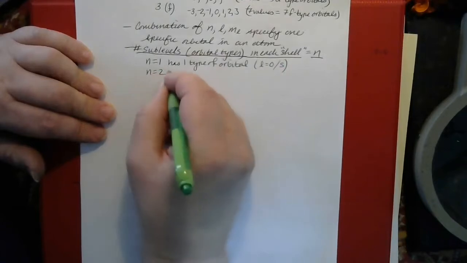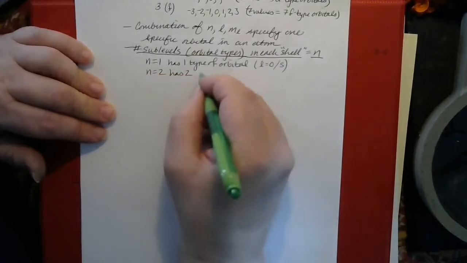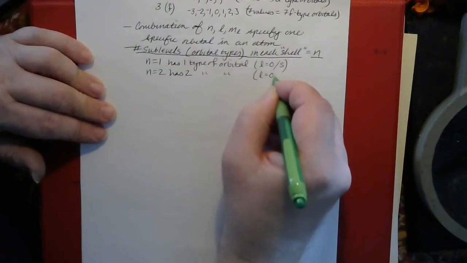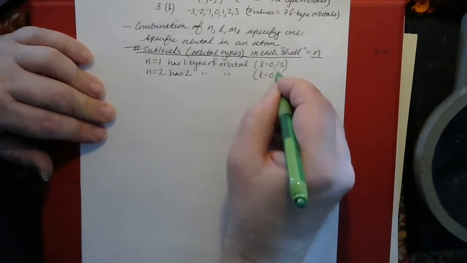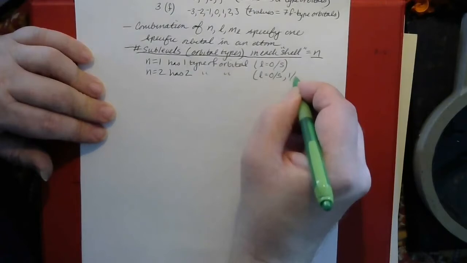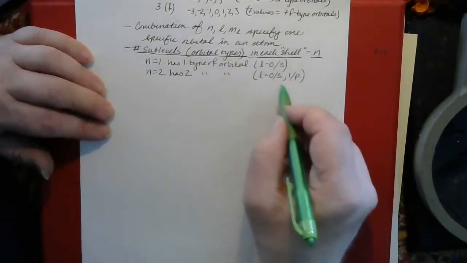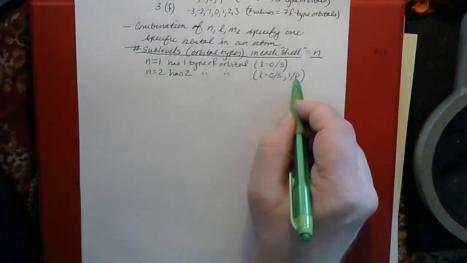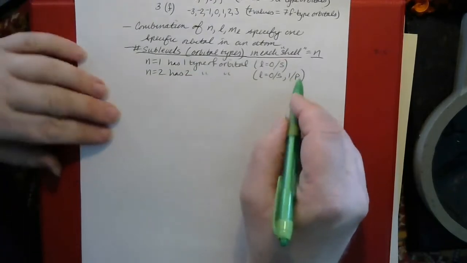N equals 2 has 2 types of orbital: L equals 0, which is also known as s, or L equals 1, which is also known as p.